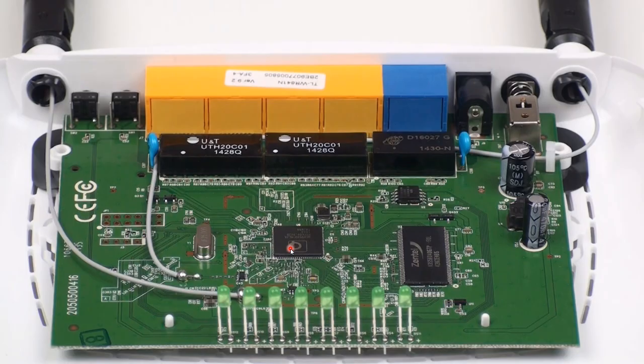Now, to support this chip, the RAM is external. There is a horizontal DDR memory here, and we also have a small 32 megabit flash memory here, which functions for storing the firmware for this system on chip, for this SoC. The firmware which is already here is from the manufacturer, so in this case it is the TP-Link firmware.